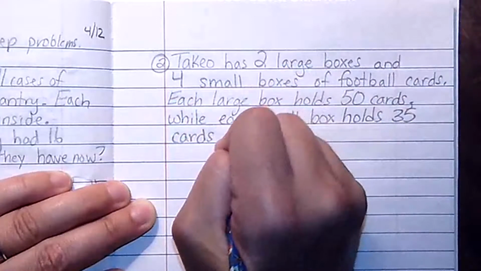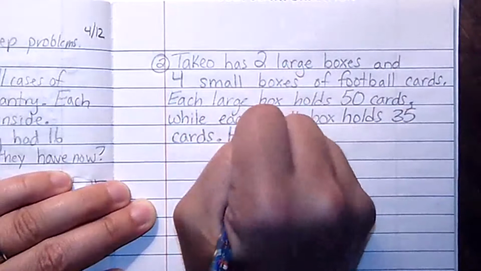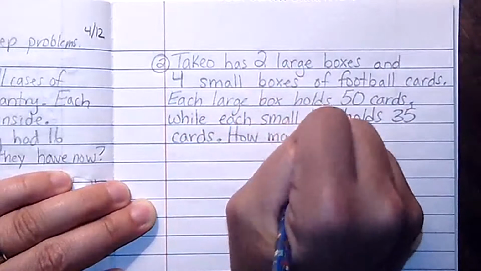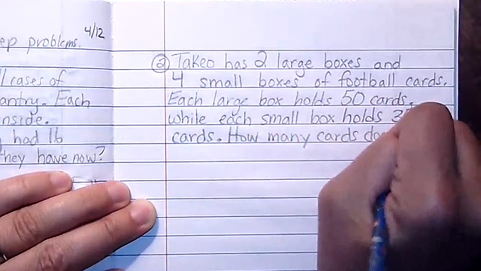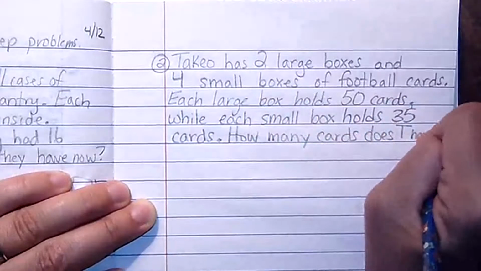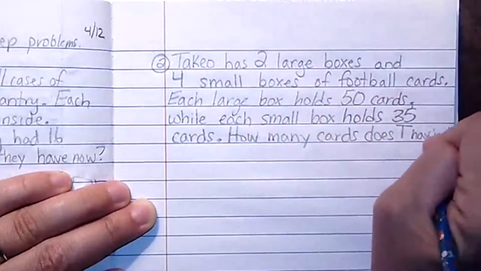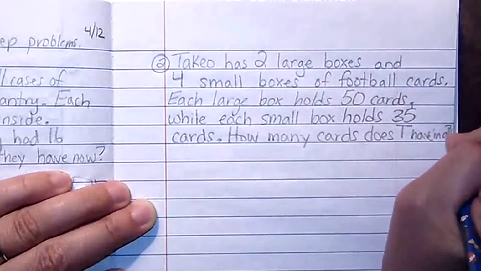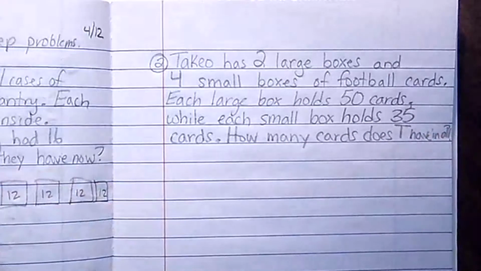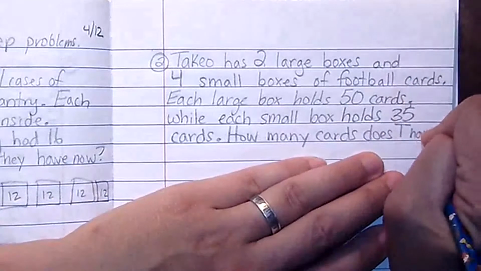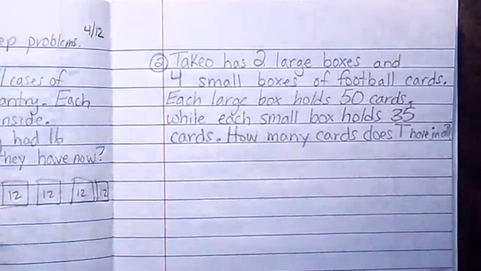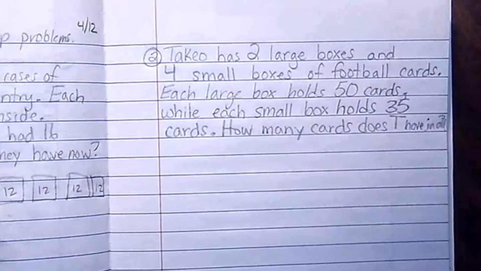How many cards does Takeo have in all? Sorry, it got a little squishy there at the end. See if I can fix it. Have in all. Take a minute, press pause if you need to, so you can come back and not feel rushed.